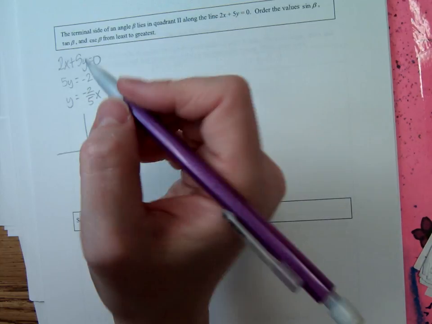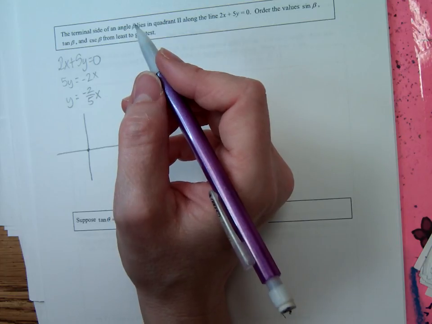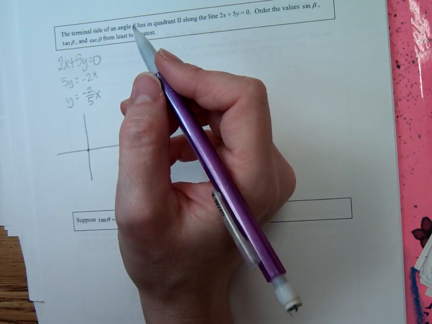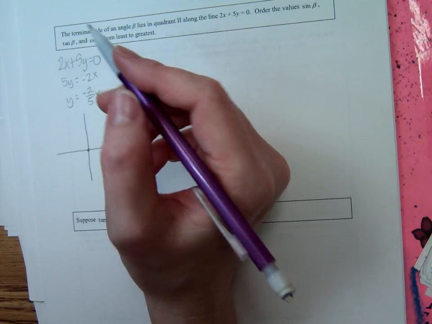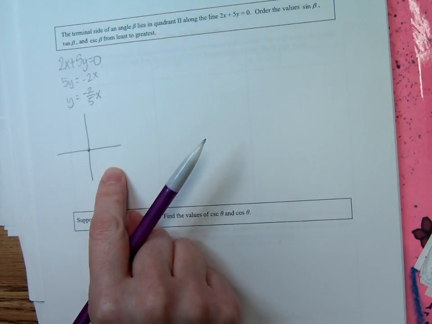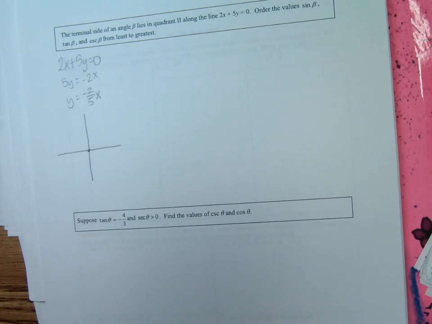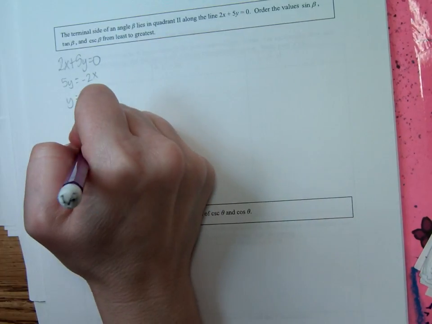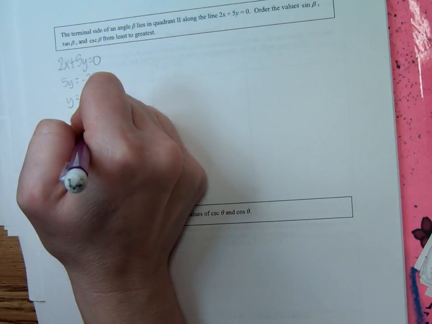Now, usually we do rise over run. This is a negative 2/5. And I know that it lies in quadrant 2. If I do rise over run, it's going to put me down here in quadrant 4, because you need to go down 2 and run 5 to the right. So I'm actually going to go backwards. I'm going to count the slope backwards because I've got to be in quadrant 2. So instead, I'm going to go up 2 and over 1, 2, 3, 4, 5 in the opposite direction, and that puts me right there.